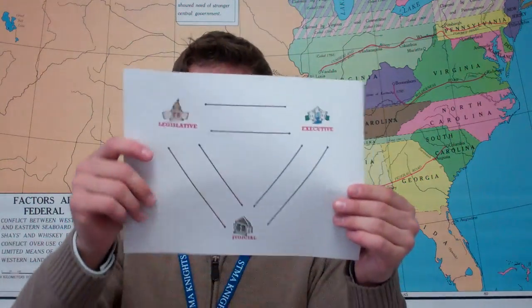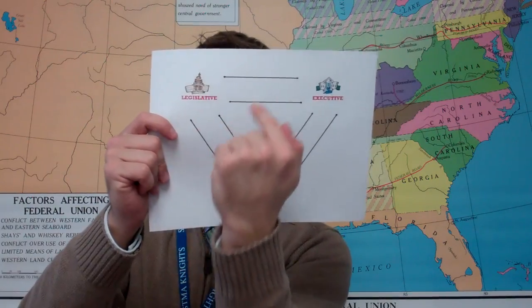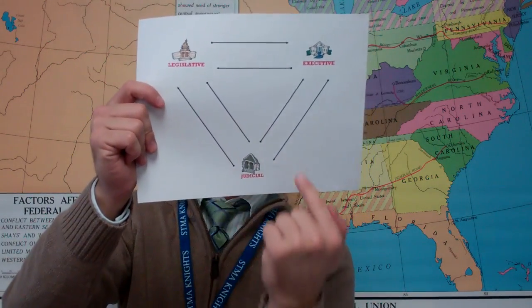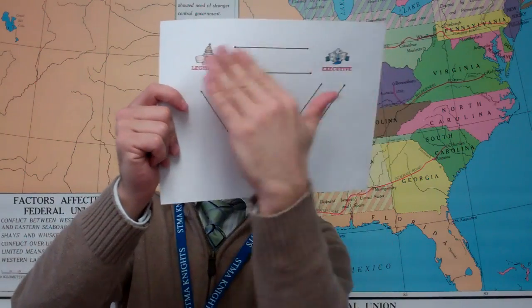Number 17 through 19 talks about this idea of checks and balances, where you have the executive branch, the president, the legislative branch, Congress, and the judicial branch, the Supreme Court. Remember, these 3 groups, they check each other.